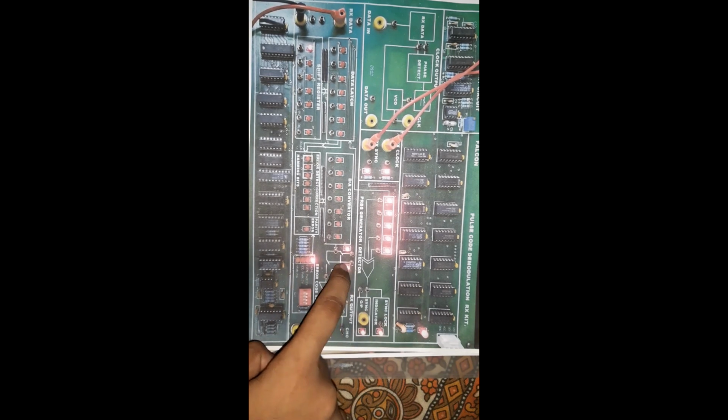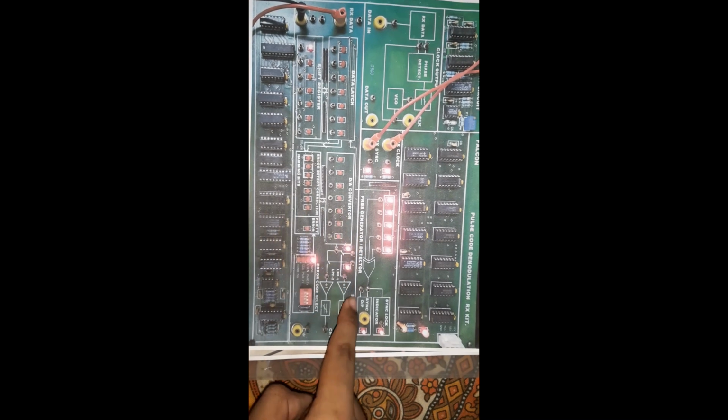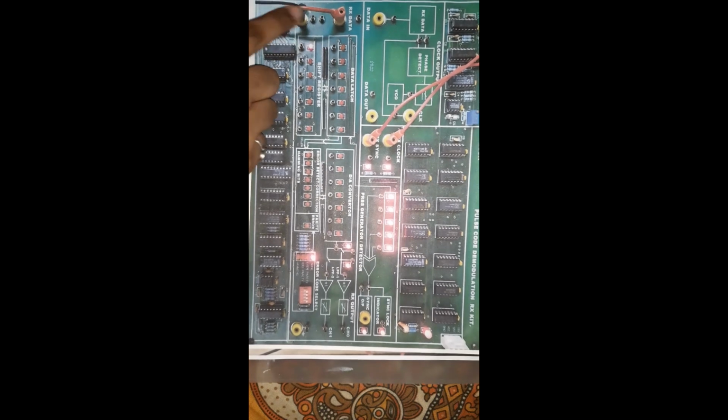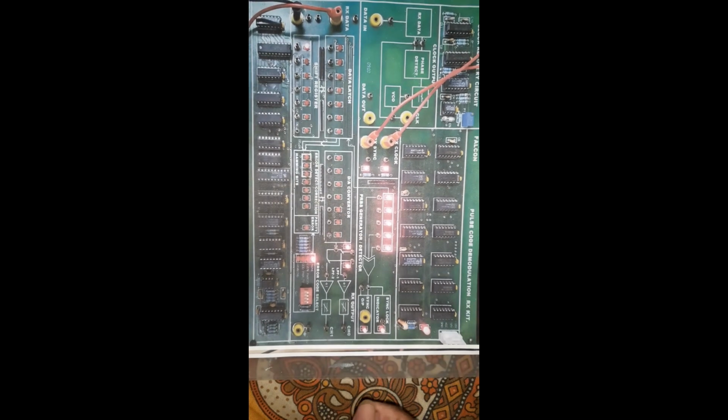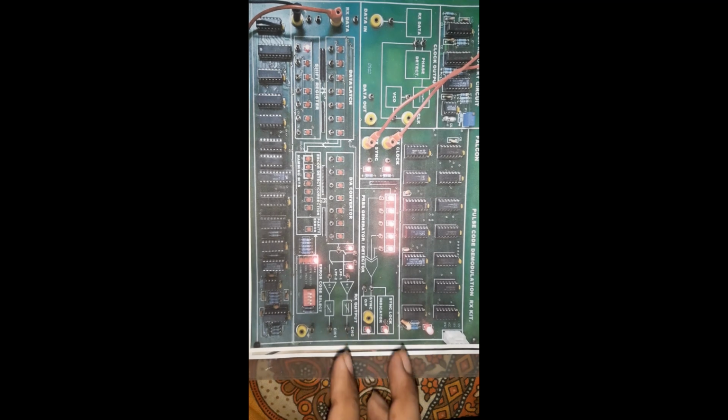This portion is internally connected to the transmitter circuit, and these are the two lines which have been connected to the transmitter. But unfortunately our receiver kit is not working here, but I am just giving you how to measure it.